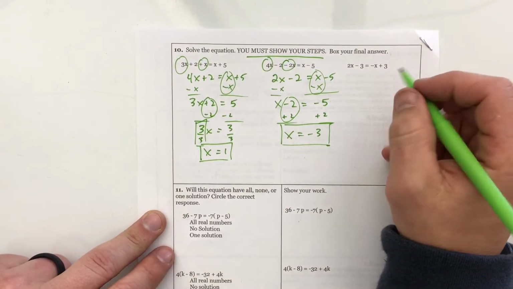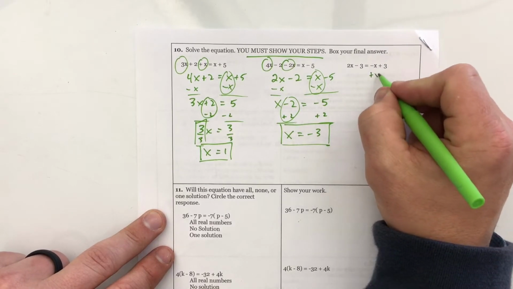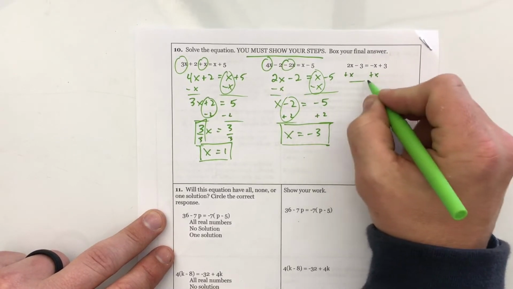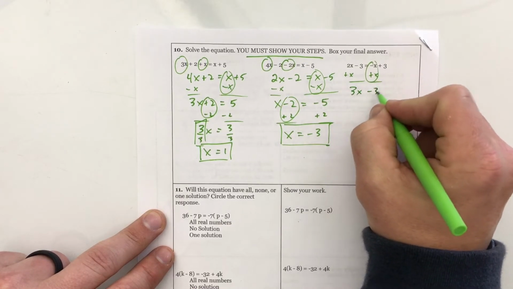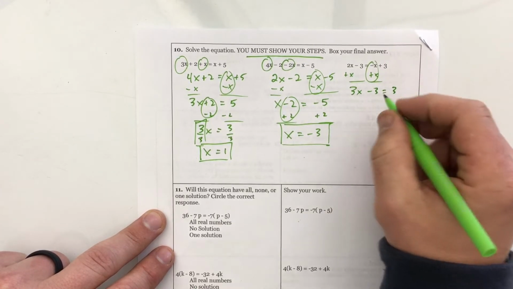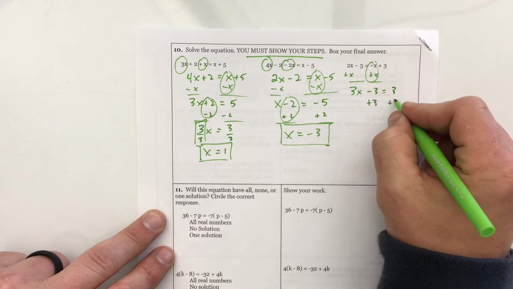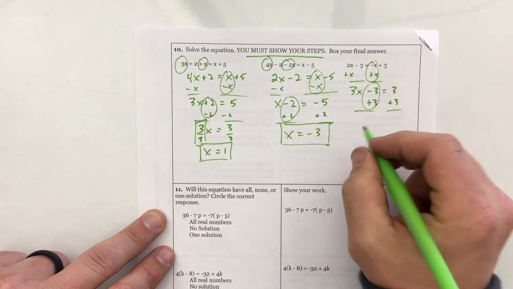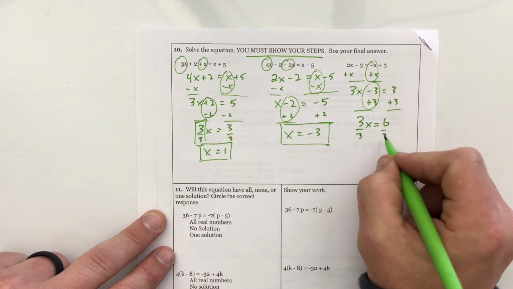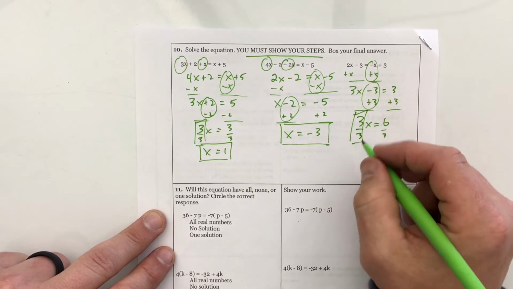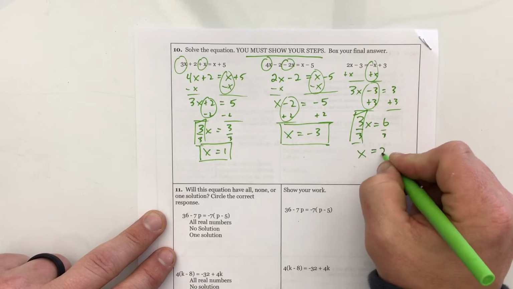I can't combine any like terms. I'm just going to add x to both sides. That becomes 0. We have 3x minus 3 equals 3. Add 3 to both sides. 3x equals 6. Divide both sides by 3. 3 divided by 3 is 1. 1 times x is x equals 2.